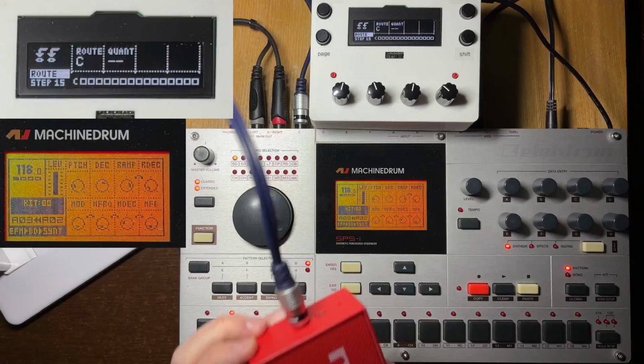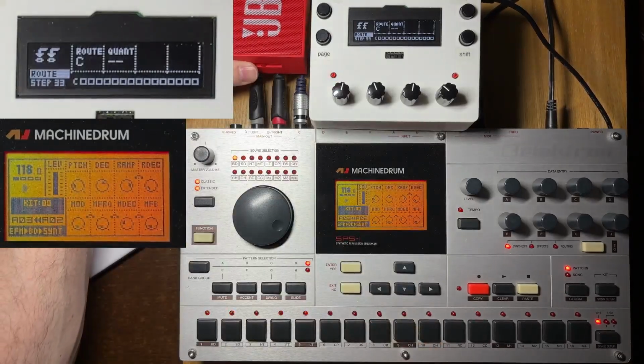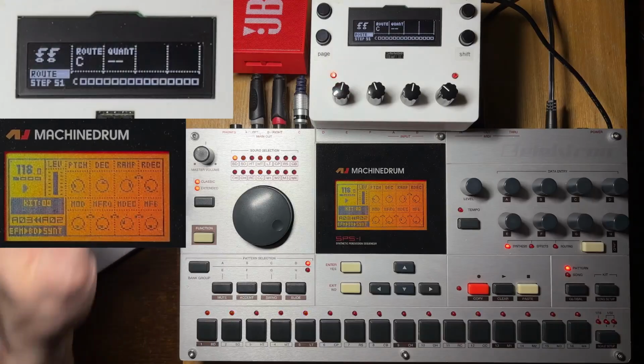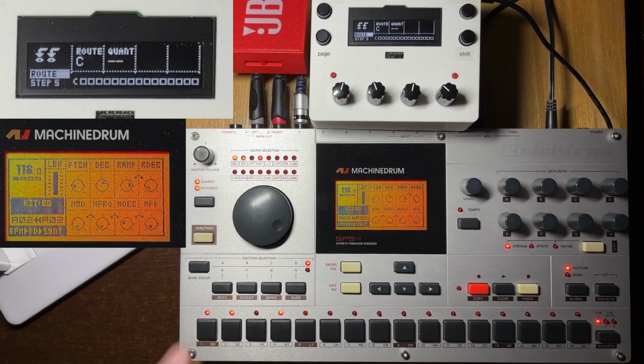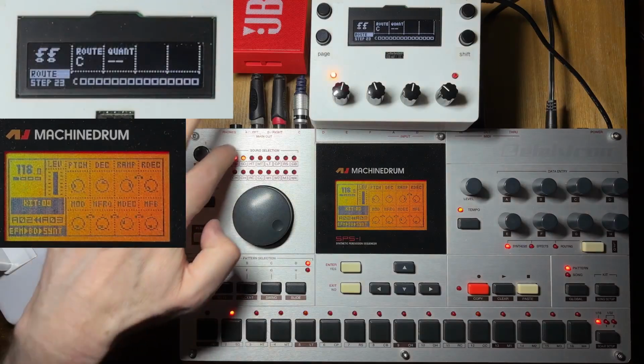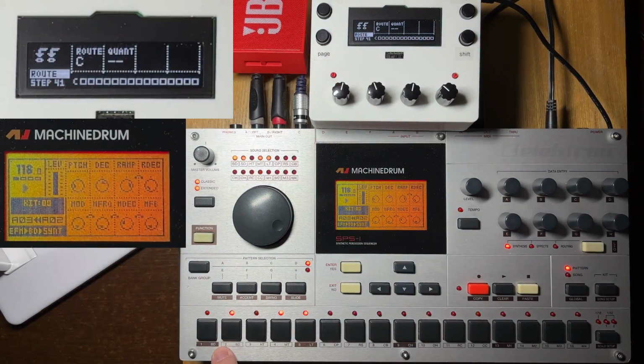So this is now from this little JBL box, right? And then I will switch off the routing, so the kick drum will come back to the main out sockets, yeah?